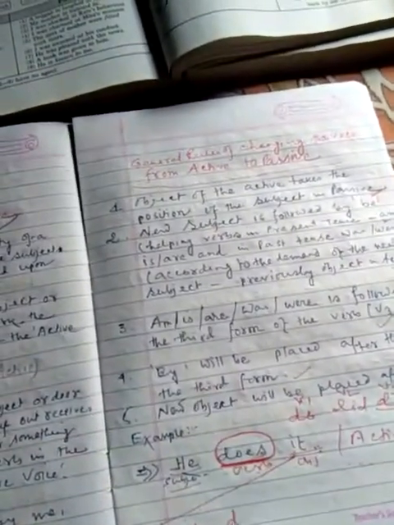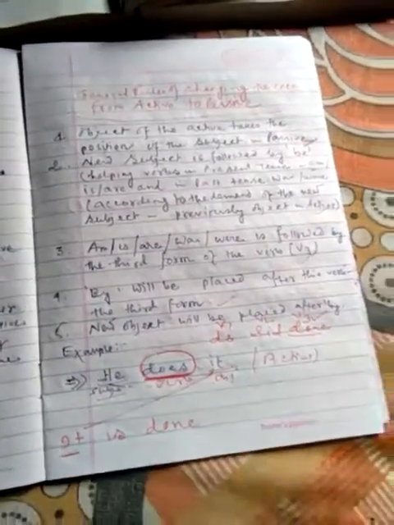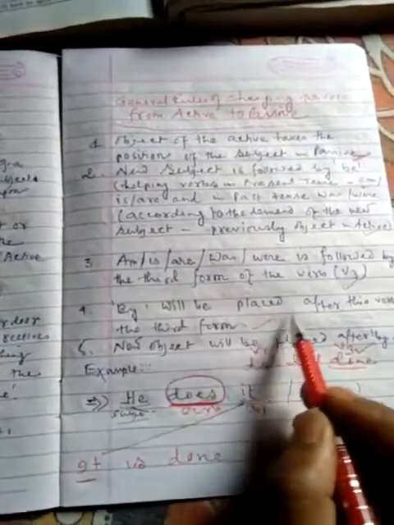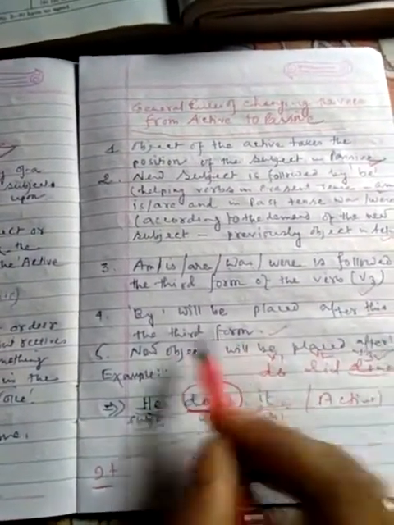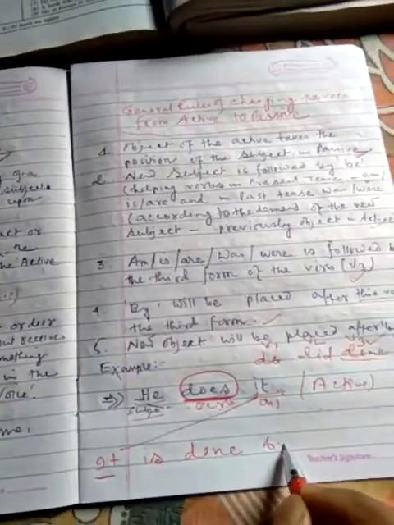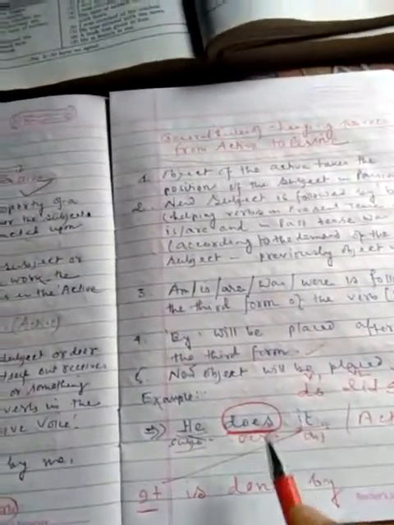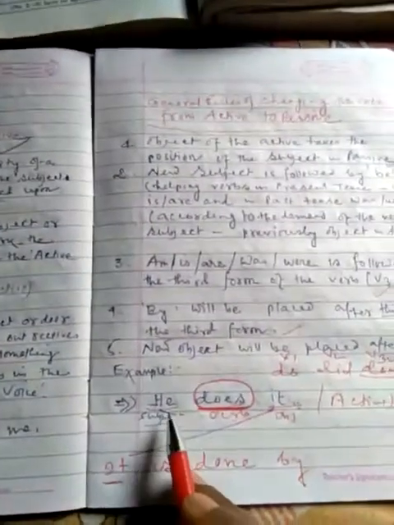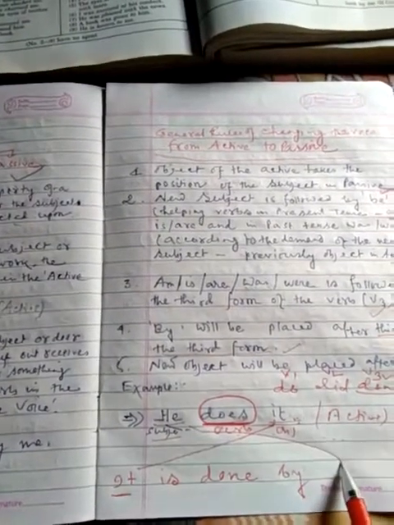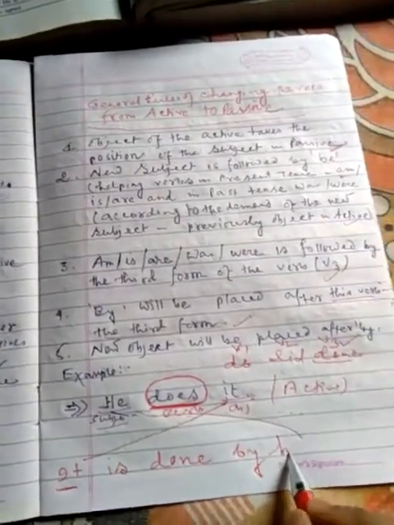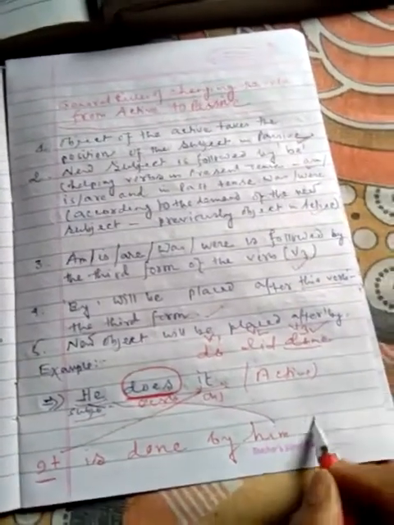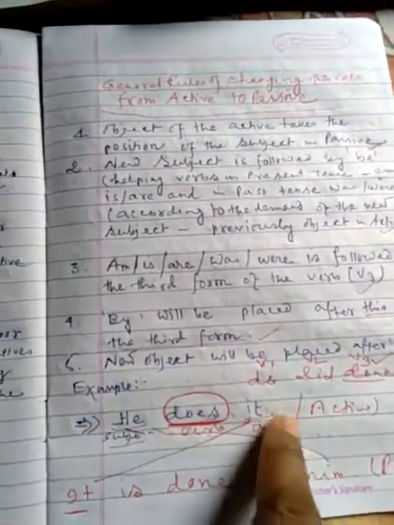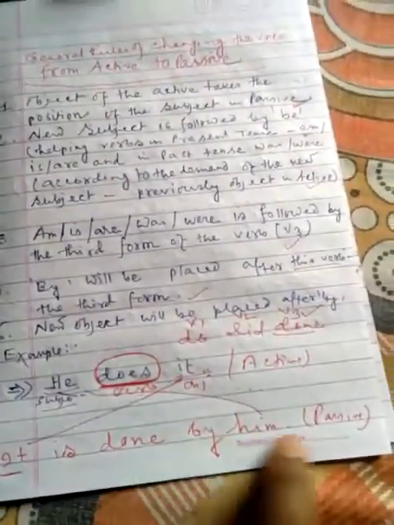So you will write here done. After that, by will be placed after this third form verb. So you will write here by, and the new object will be placed after by. New object means the subject will be changed into object, so he will change into him, and this sentence is passive. So he does it, it is done by him.